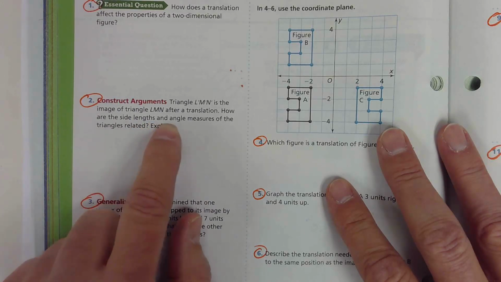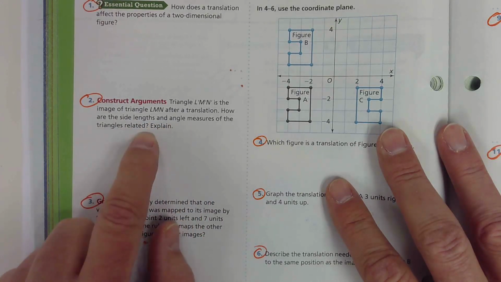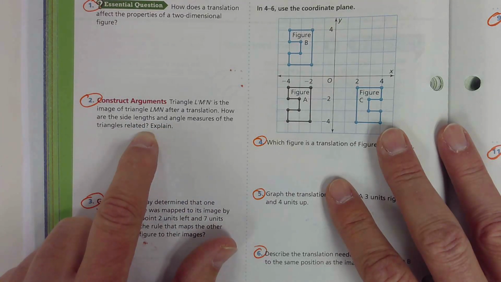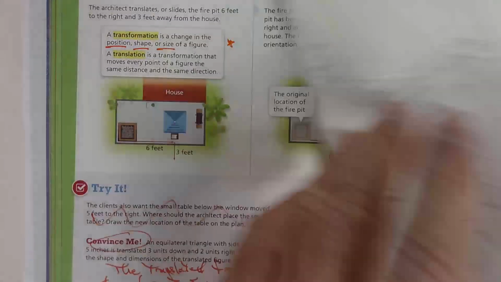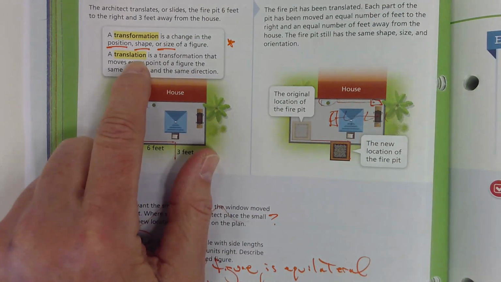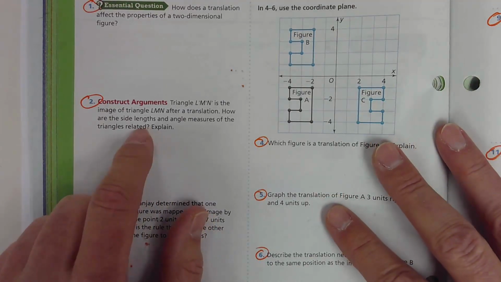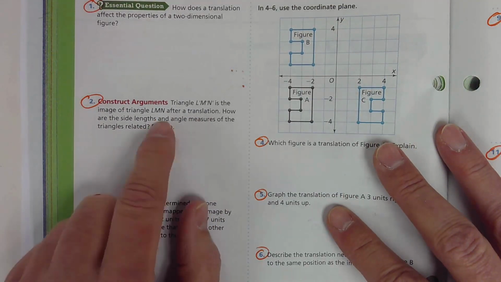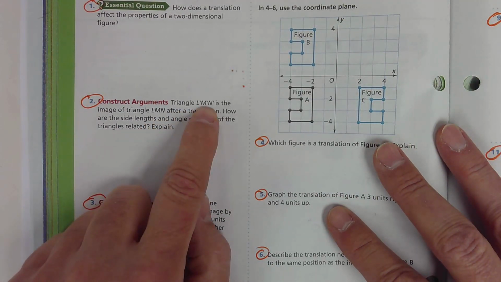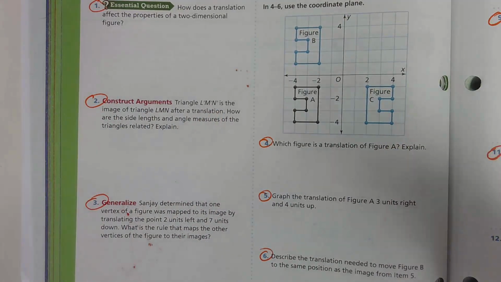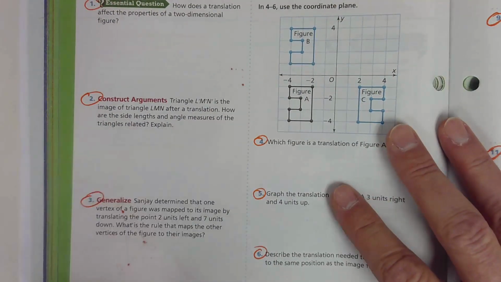How are the side lengths and angle measures of the triangles related? Well, we're talking about a translation. Does anything change? No. The measures of angles LMN and LMN prime are exactly the same. And so that's what you would put there.